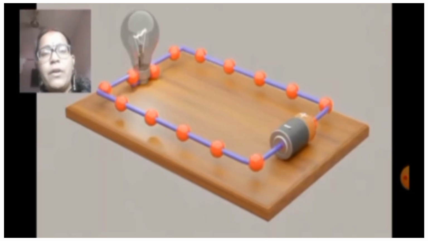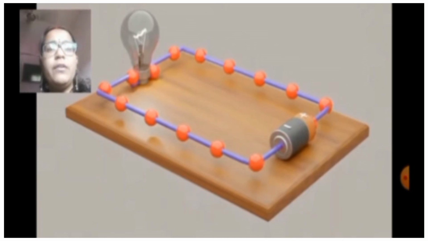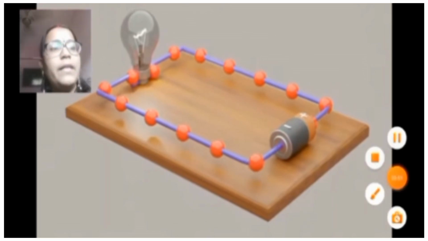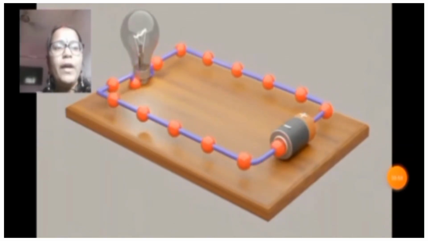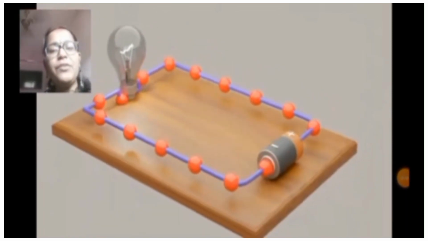So students, what really happens when you switch on the light and look at the bulb? Why do we need to do this? We need electricity for that. So what is electricity exactly? It is a flow of electrically charged particles.